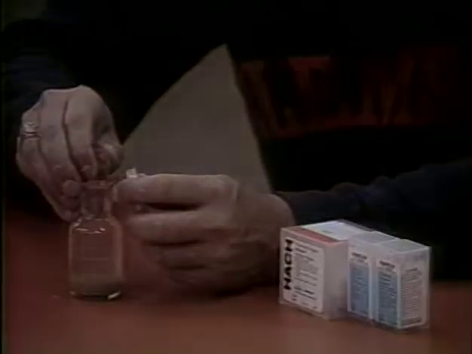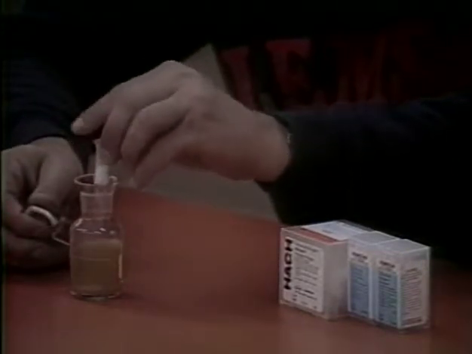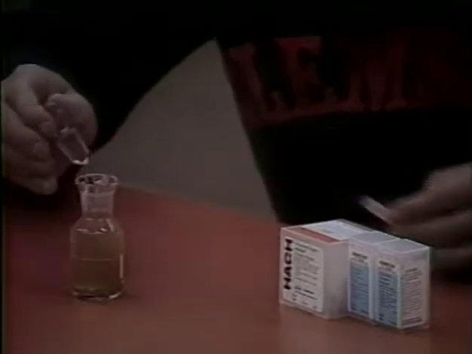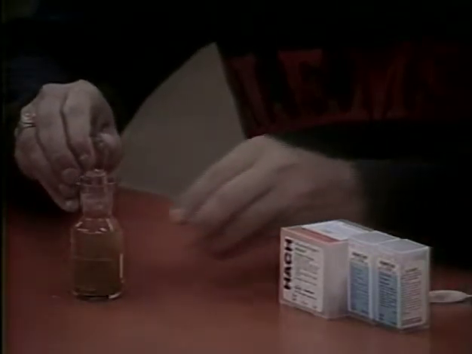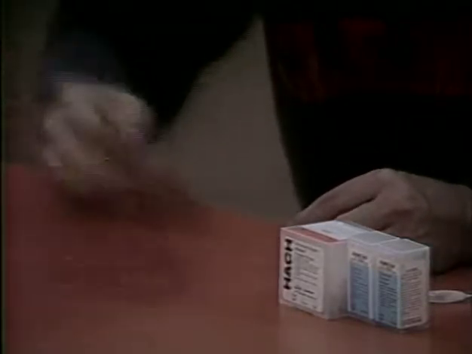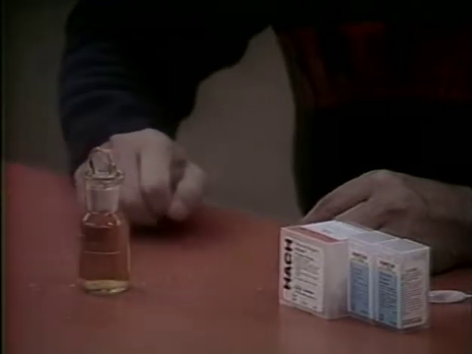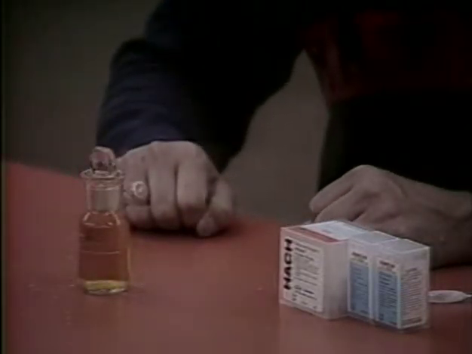Remove the stopper and add 1 dissolved oxygen 3 reagent powder pillow. Restopper and shake several seconds to mix. If air bubbles result, obtain a new sample and start over. After shaking, the flock will dissolve and a yellow color will develop if oxygen is present. This is now referred to as a prepared sample.